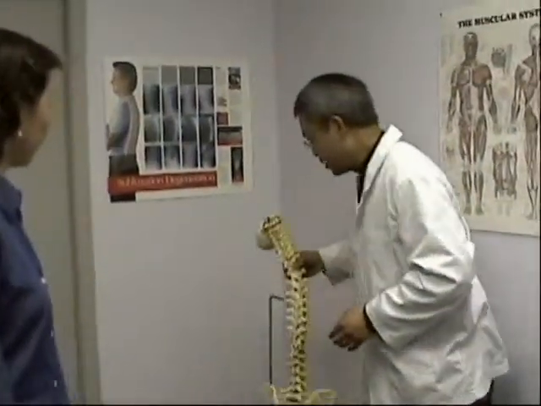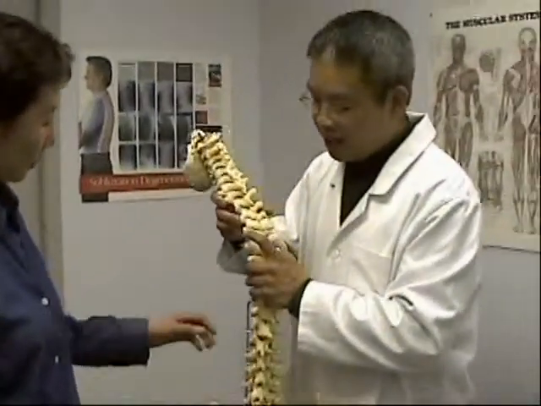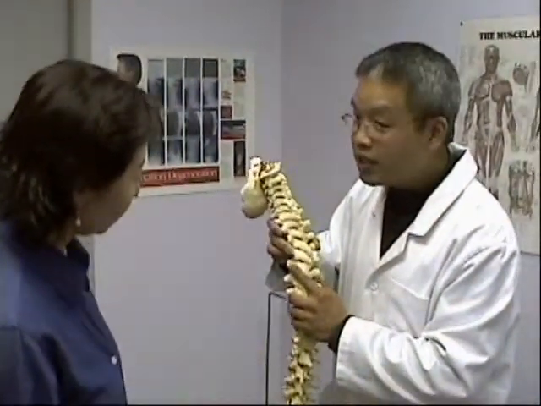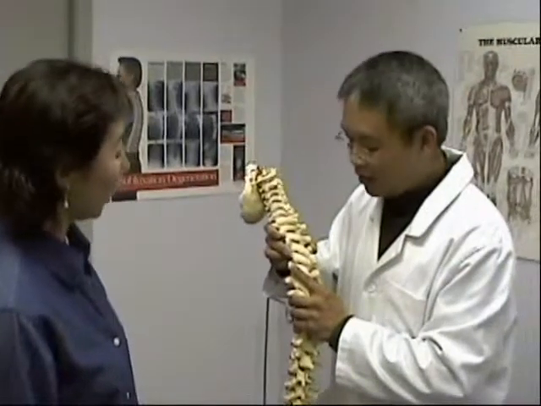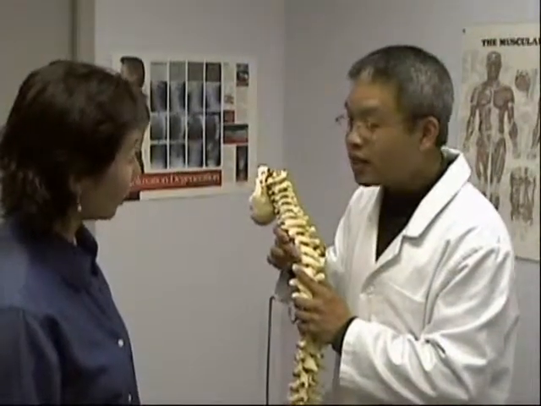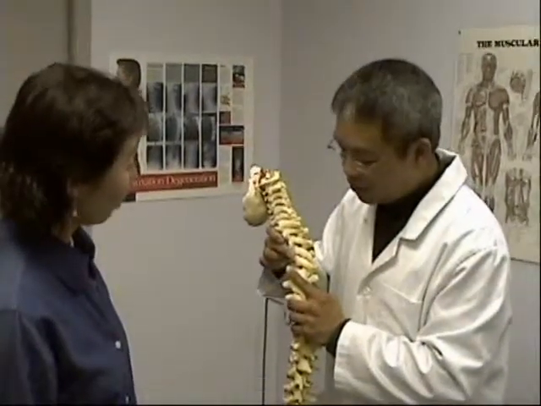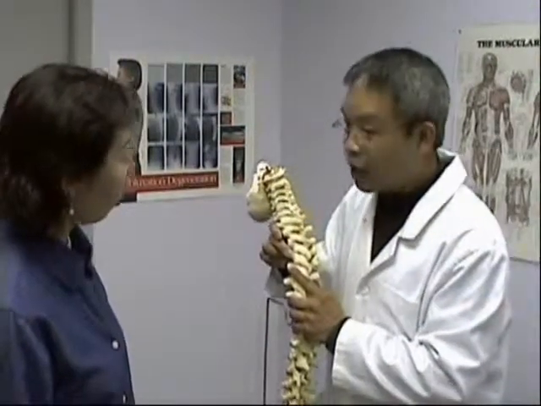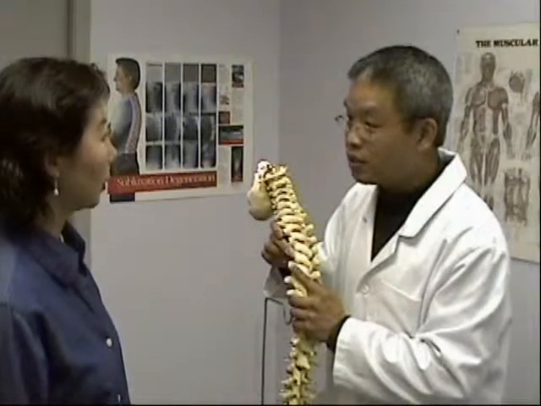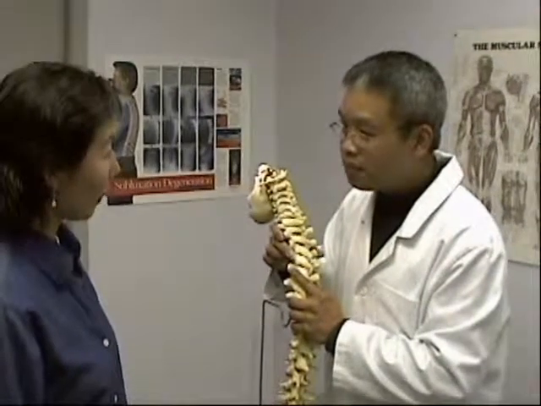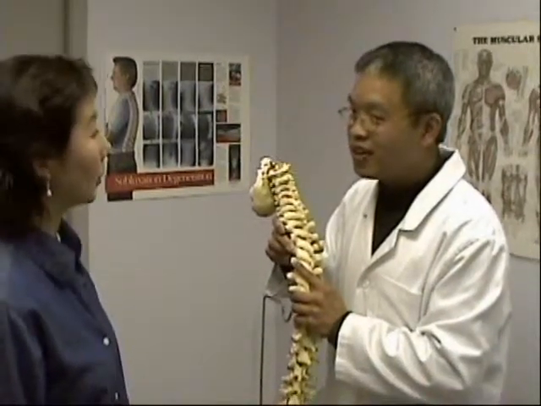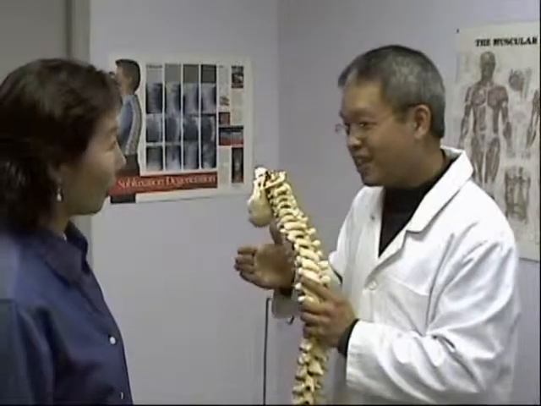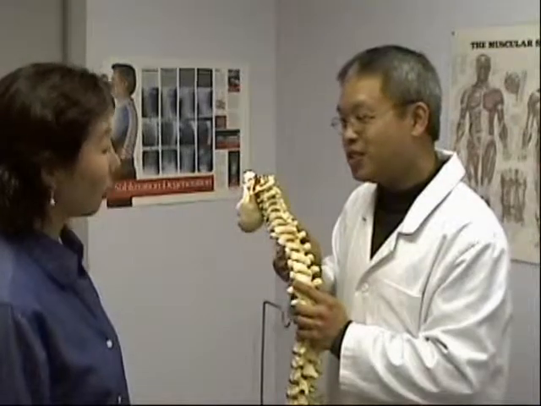Let's get back to our spine here. You see that joint here. Normally, when there's not movement, it's a very small force. That's a joint. That's what we're doing. And it's usually very, very easy to do for a chiropractor.